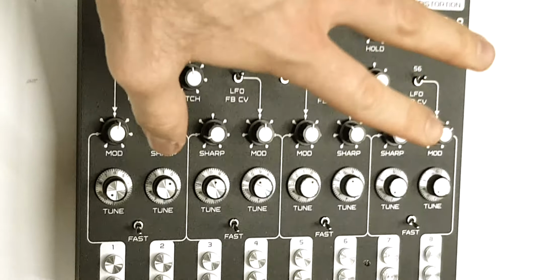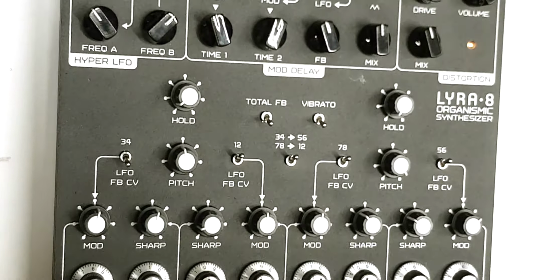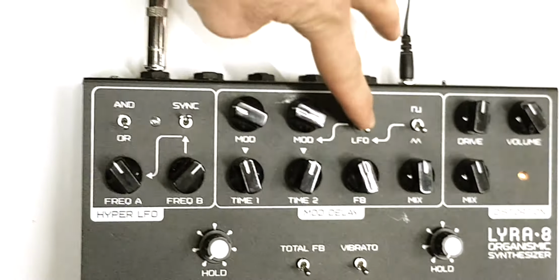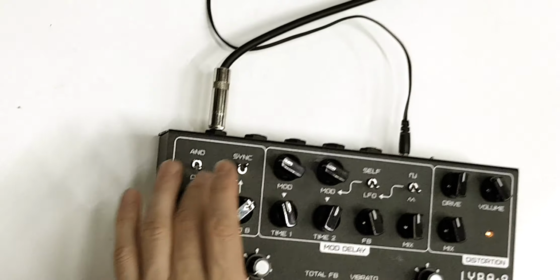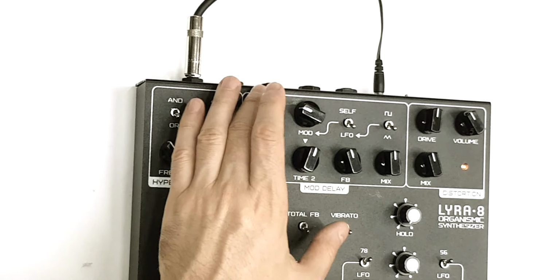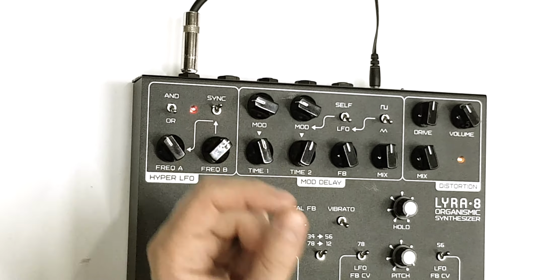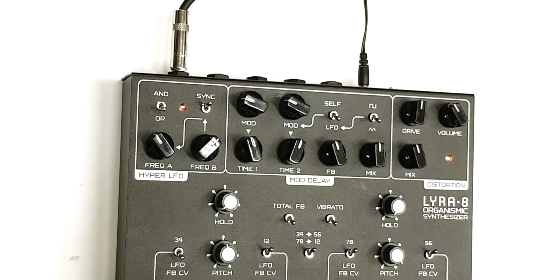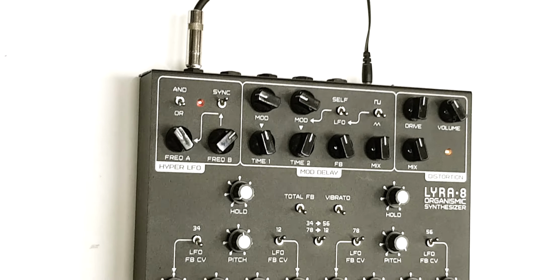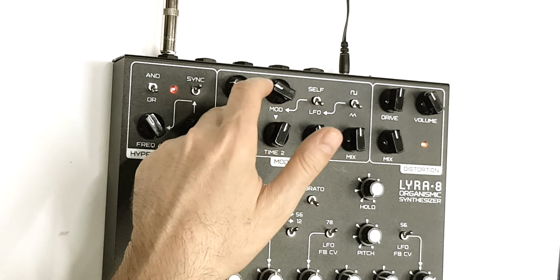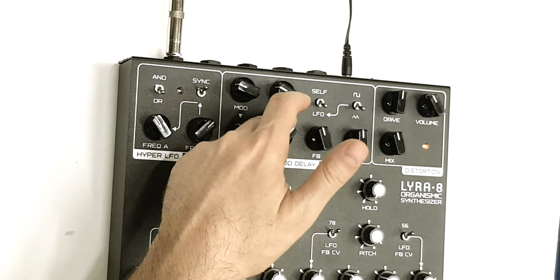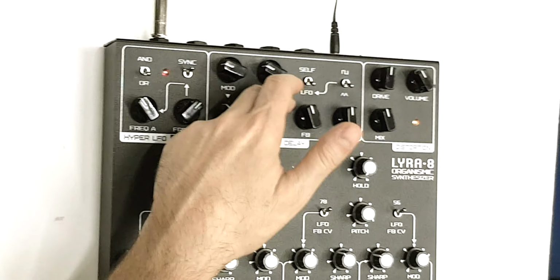Okay, so the sound you produce here goes into this area, which, if selected to LFO, asks it what to do. Yes. So if you select LFO, you can modulate the delay line lengths using LFO. So with this delay, we have delay line 1 and delay line 2.